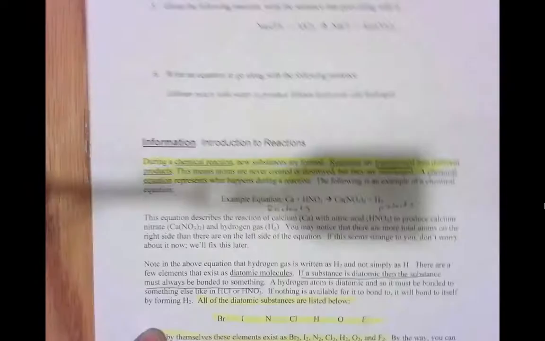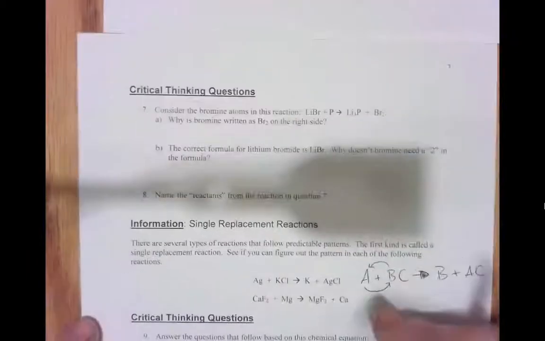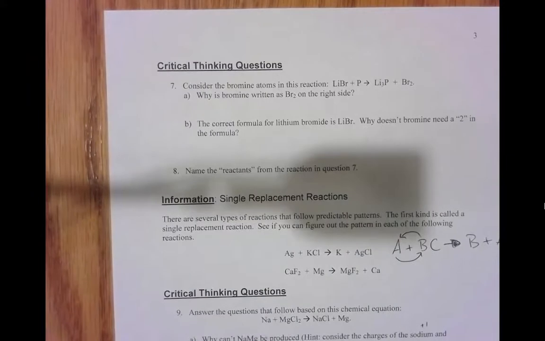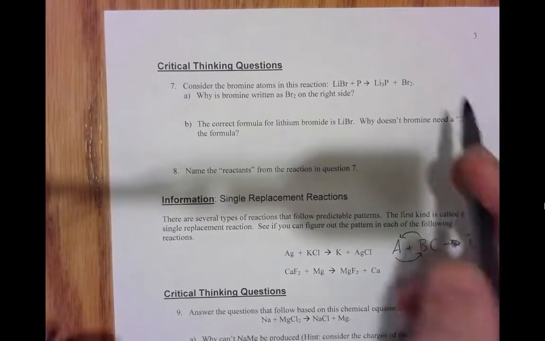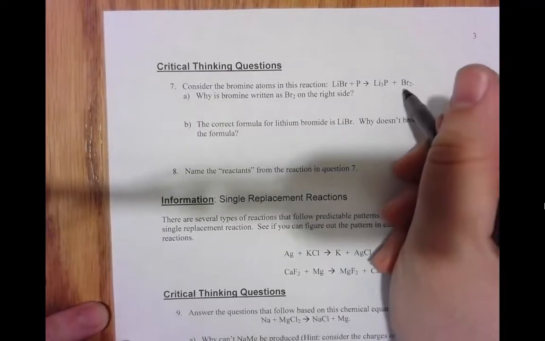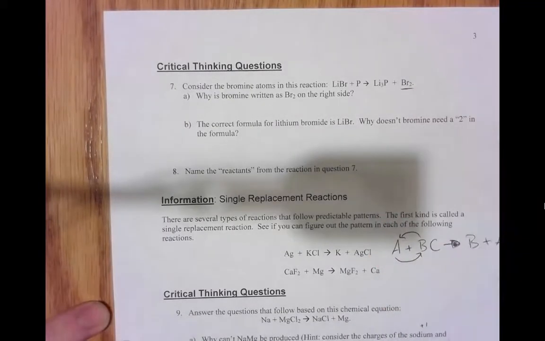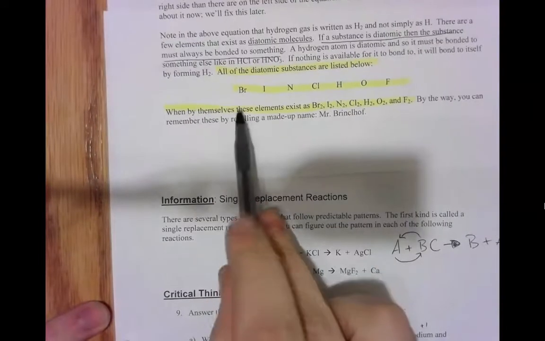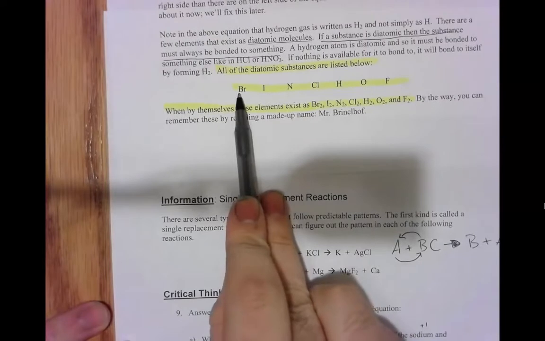So this information, everything I just said, will be helpful when we're answering questions 7 and 8. In question 7, considering the bromine atoms in this reaction, the bromine atoms are right here on the right side. So why is bromine written as Br2 and not just Br? It's what we just talked about. Bromine is one of our diatomic molecules.